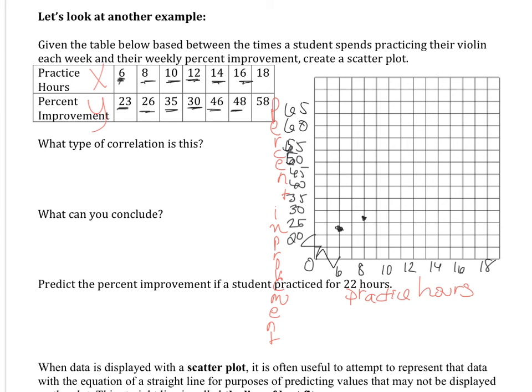So, I did those two. Over 10, up 35. Over 12, up 30. Over 14, up 46.